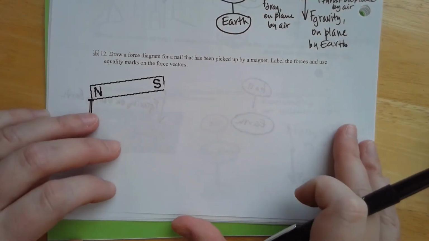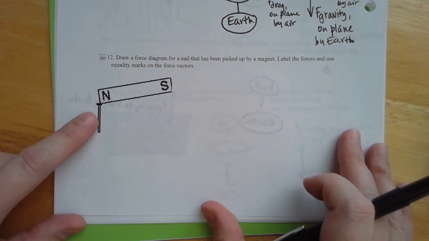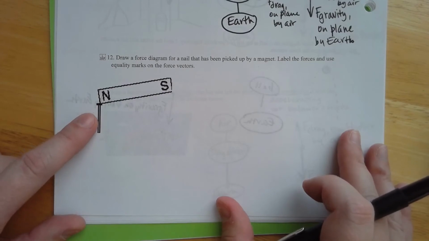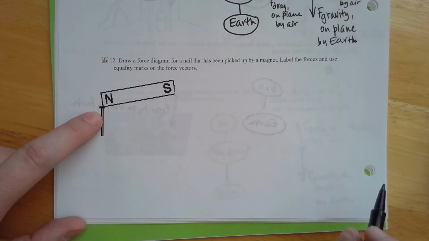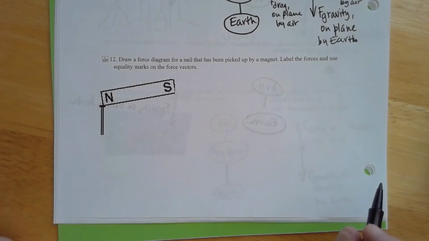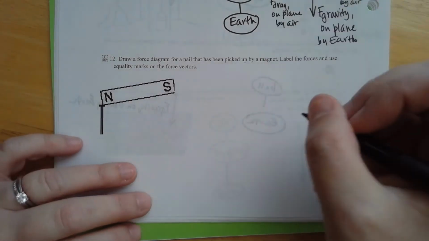Okay, last one. This is a nail that's been picked up by a magnet. So we're going to try to label the forces here. This magnet is holding onto this nail so that it's not falling. It's also not going up through the magnet. So there's kind of a lot of things going on here. There's kind of a hidden one that you guys might not have noticed too.